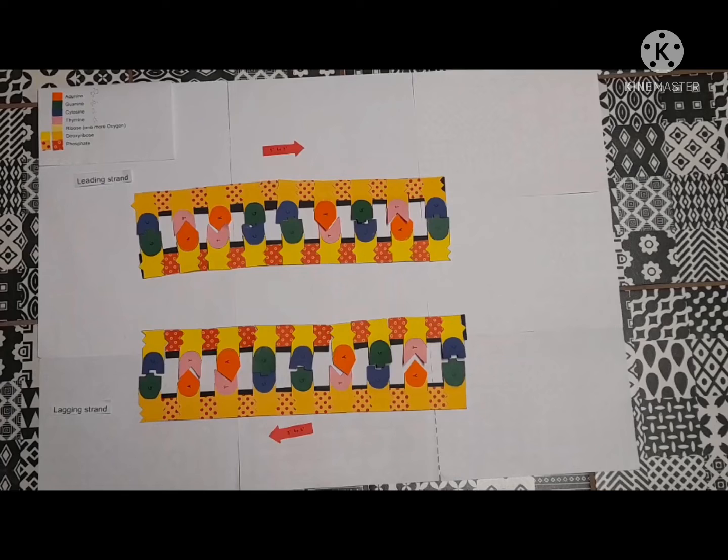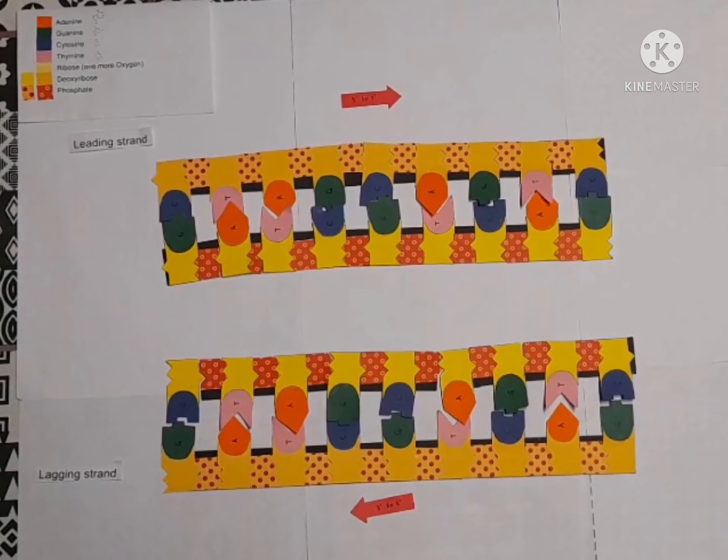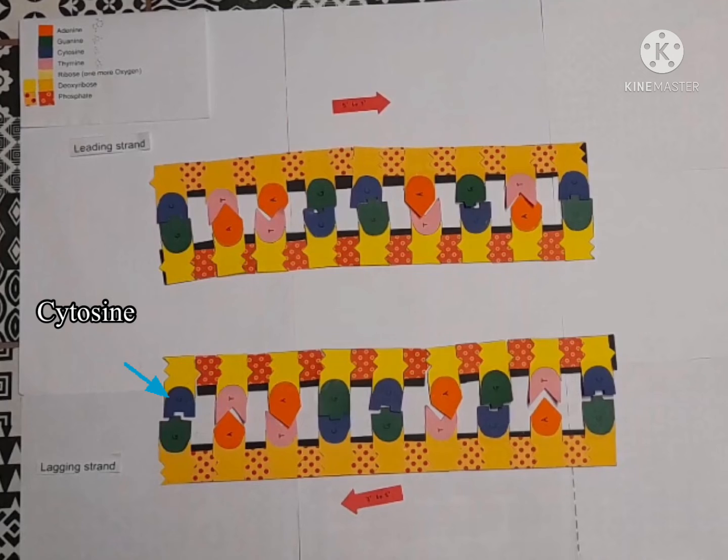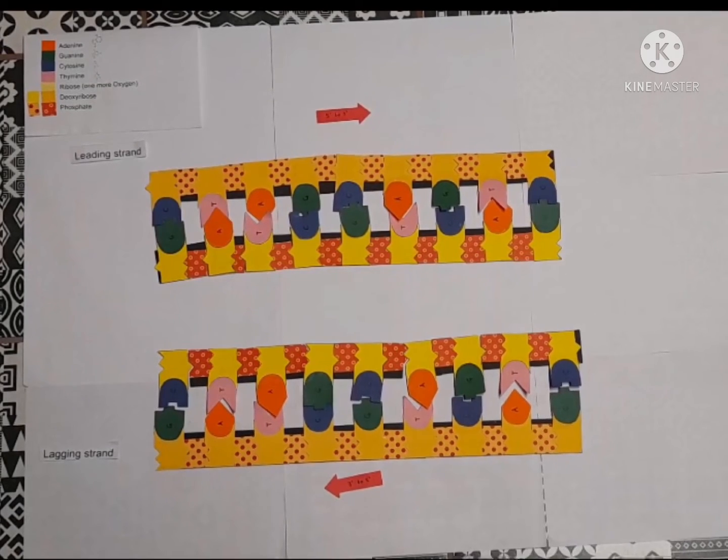For our model, we use different colors of cardboard to represent nucleotides. Pink representing thymine, orange as adenine, guanine as green, and cytosine as blue, while the deoxyribose is represented by a yellow chain.